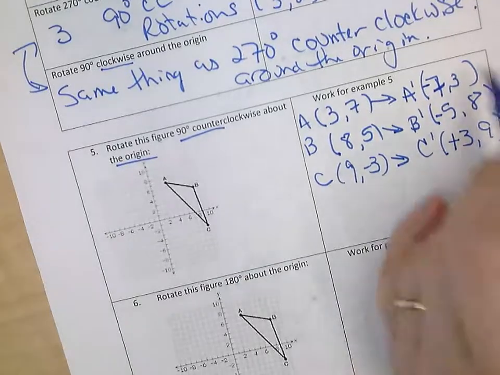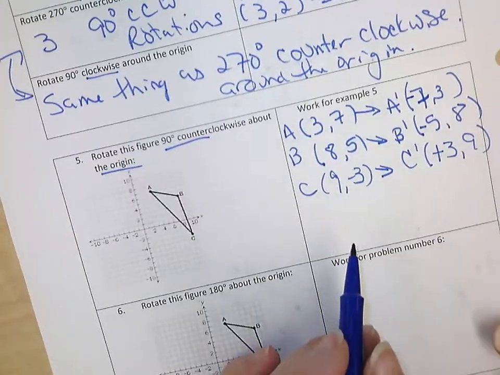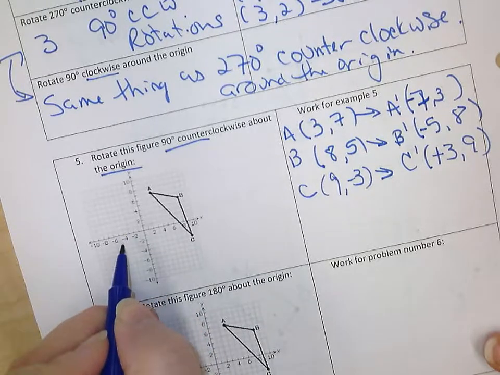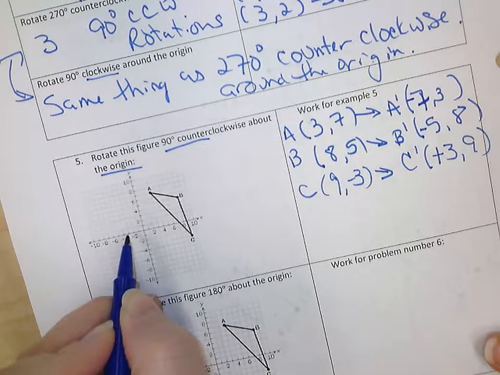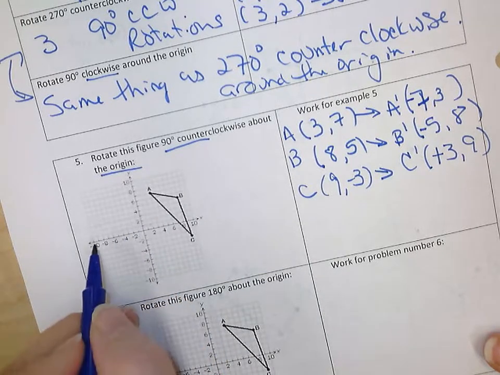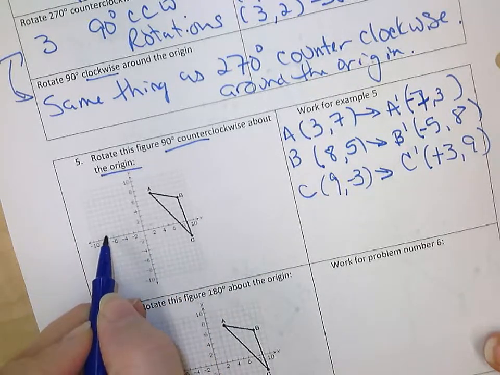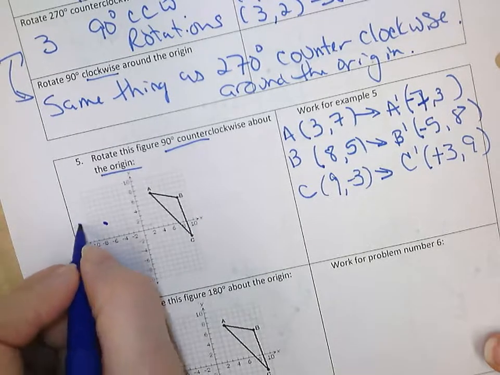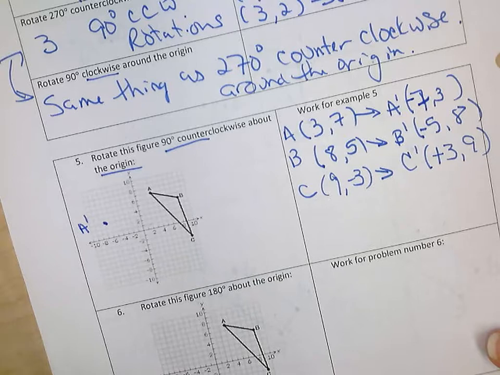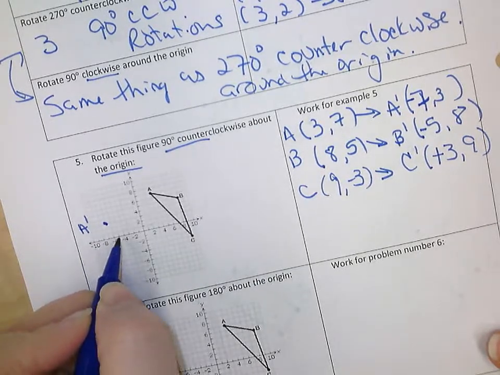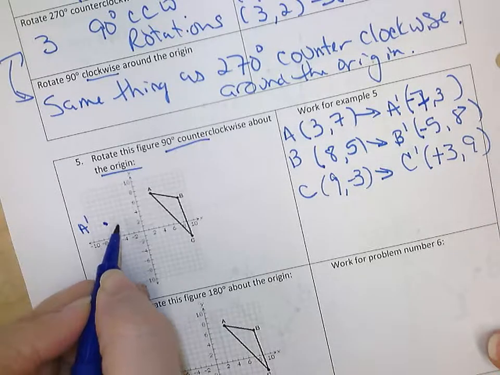So let's graph this new figure here. We have A at -7, so we go to -7 and we go up 3: 1, 2, 3. So that is our new A. And our B is -5, and then we go up 8.